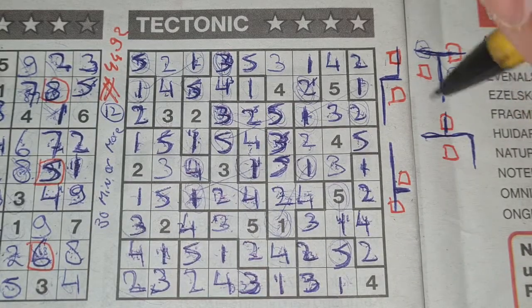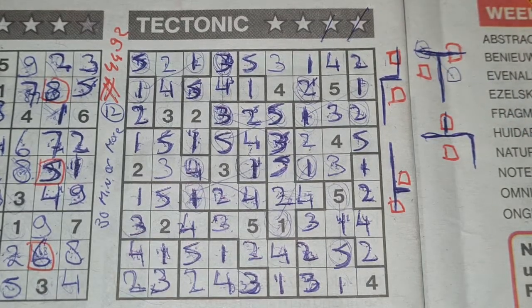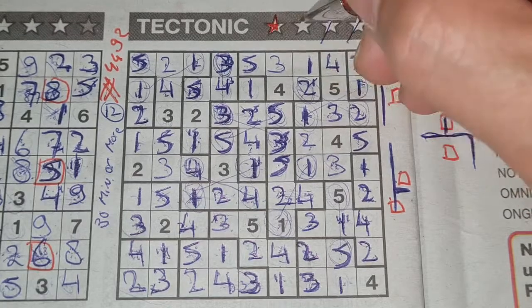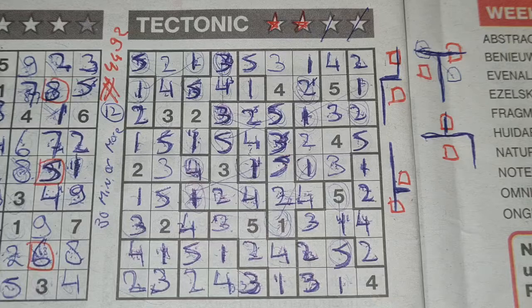Finish in 60 minutes. 4 stars, no. 3 stars, no. Let me give this 2 stars. And I like this one. Yes, I really do. Do you think so?